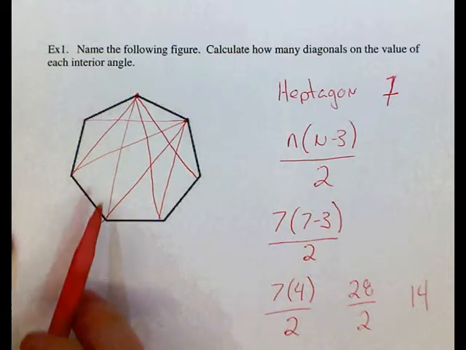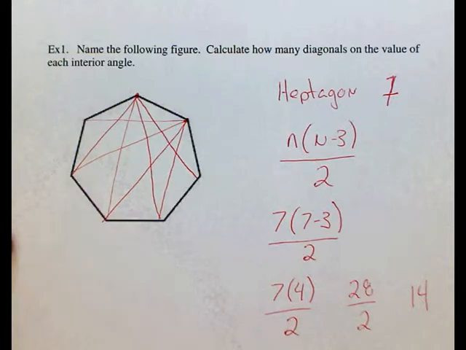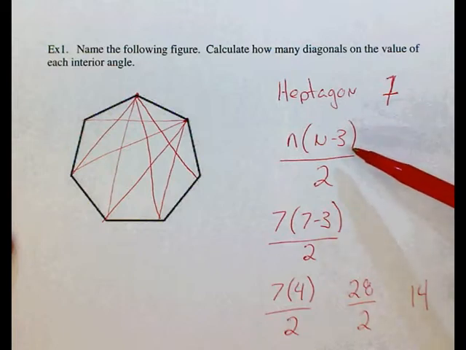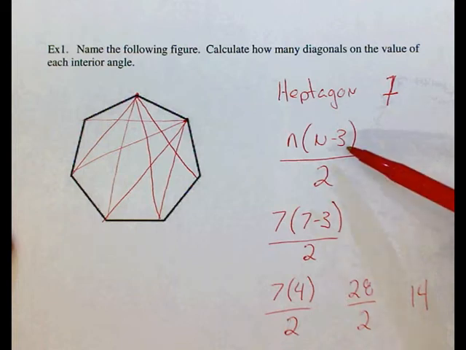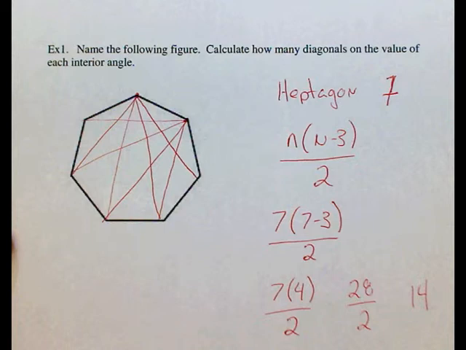So if I was to continue drawing on my diagram here, I would get 14 diagonals. It would look extremely messy and I might miss one or two. So I would recommend you use your formula. It's not a difficult one. You plug one number in twice, do a little bit of math, and we find there are 14 diagonals in this picture.